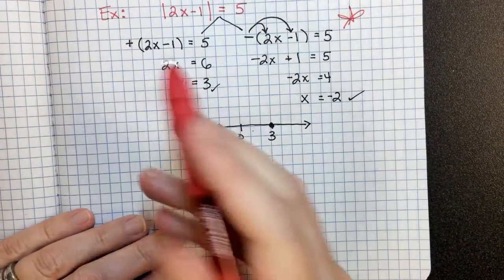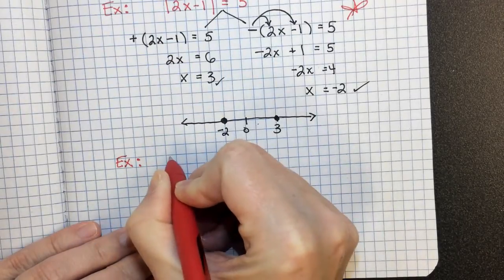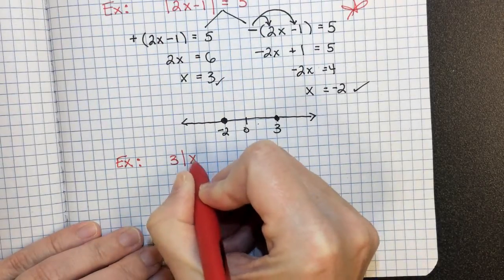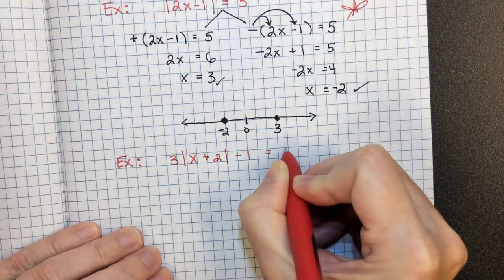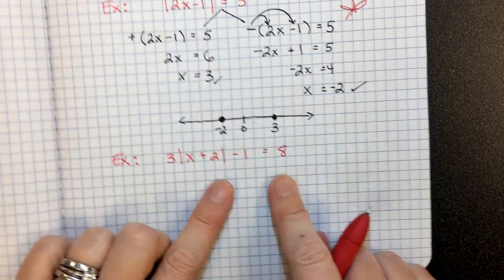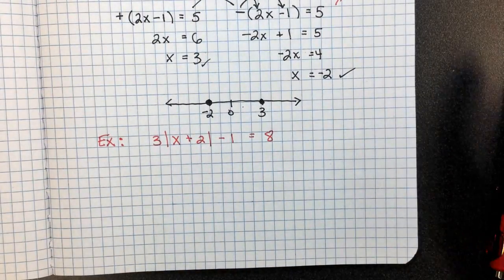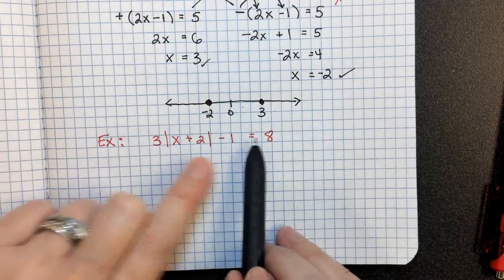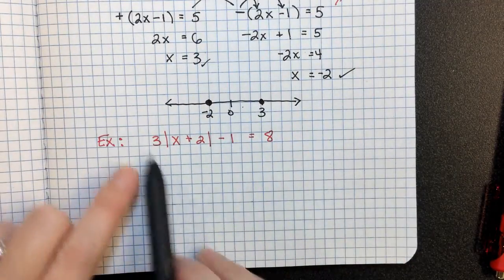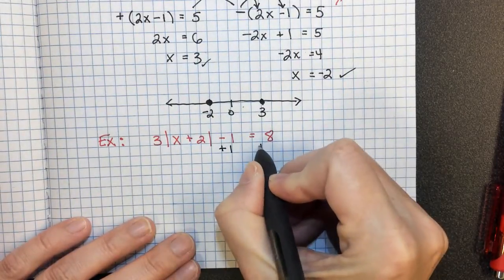Our next example is going to be this guy. We're going to have 3 times the absolute value of x plus 2 minus 1 equals 8. This is when we have multiple steps in one line. So before you do anything, we have to get it to be absolute value equals something. So everything has to go away. So I'm going to add a 1 to both sides.